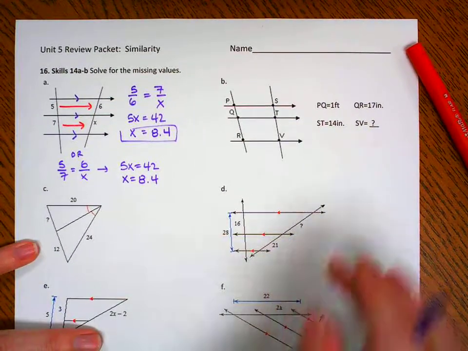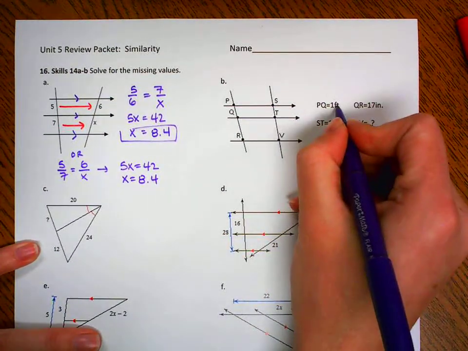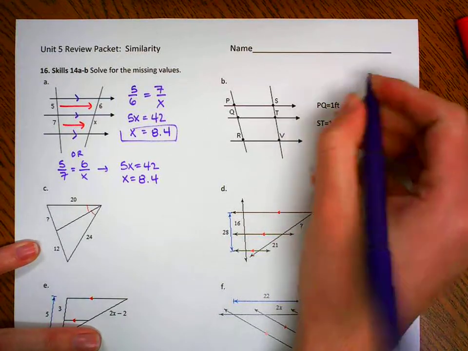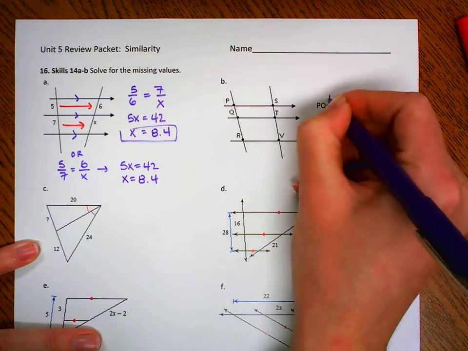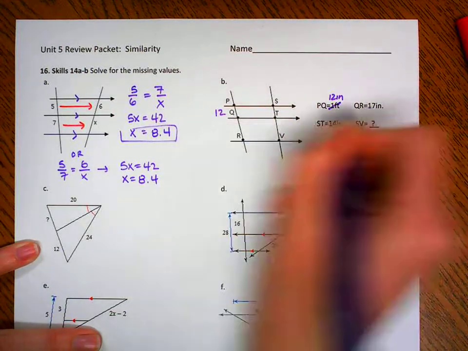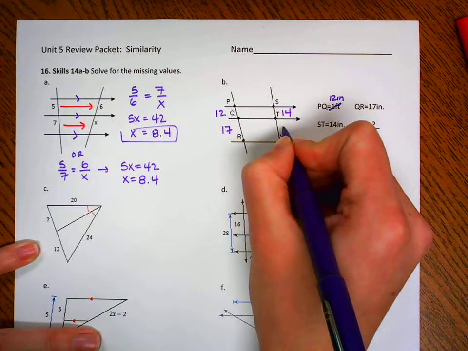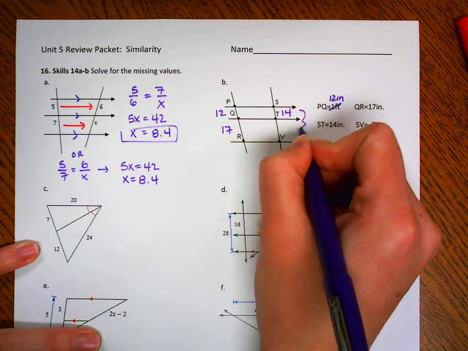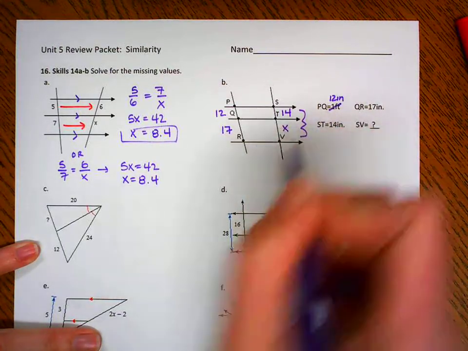Okay, part B. The first thing I notice is this is in feet, these are in inches. I would prefer for them all to be consistent. So I'm going to change this into 12 inches, and I'm going to label my picture. So that's 12 inches, QR, ST is 14, SV, well, we want to solve for this whole thing, but first we're going to solve for x.